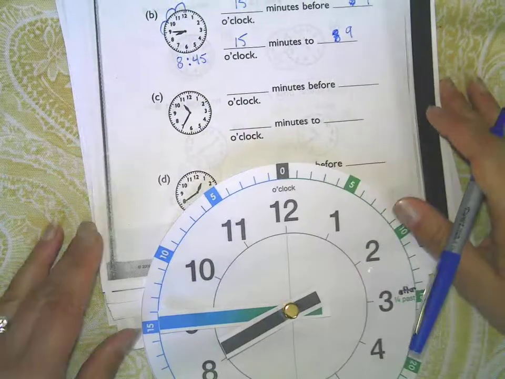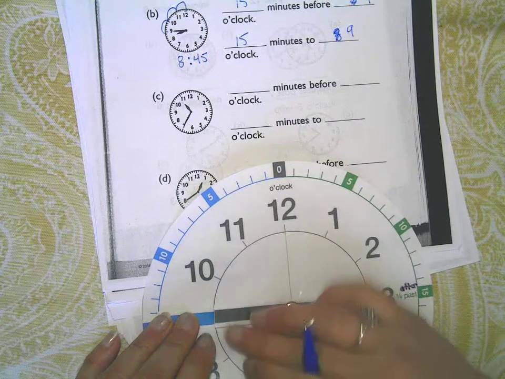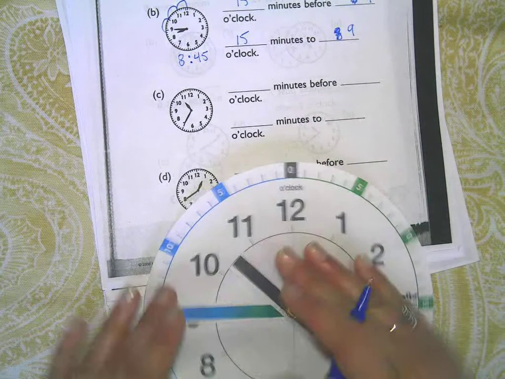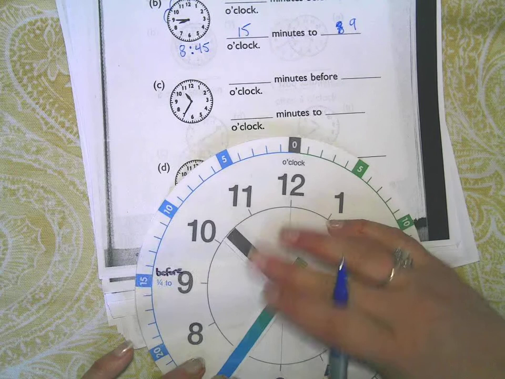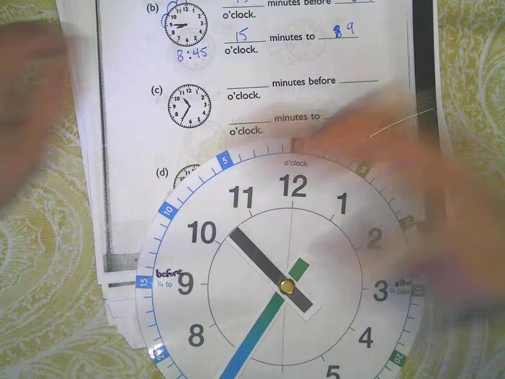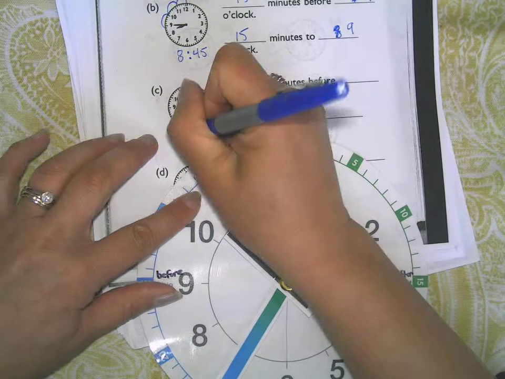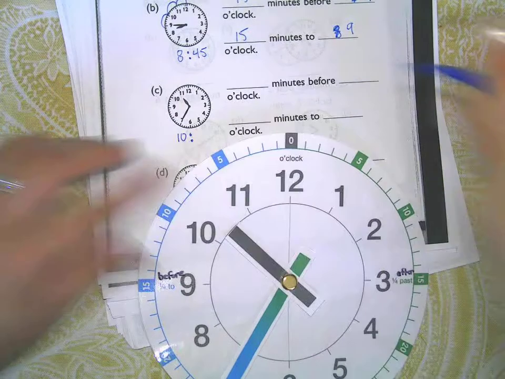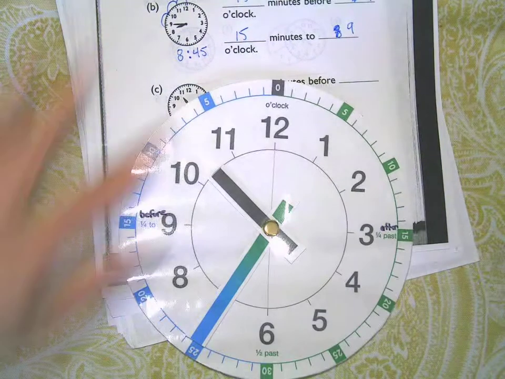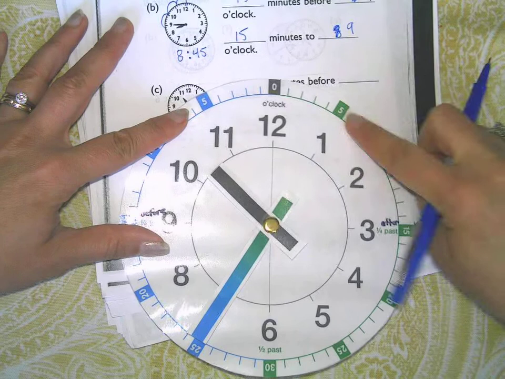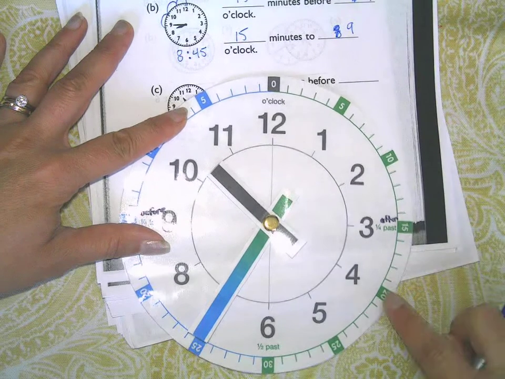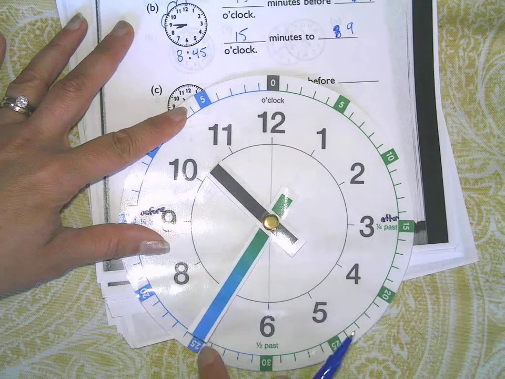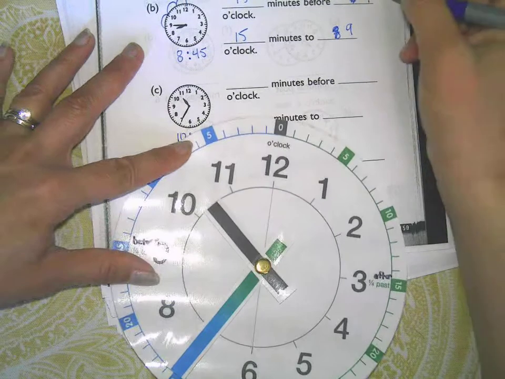Our next one is this clock. Little hand is in between the 10 and the 11. Big hand on the 7. Okay. So it's in between two numbers. Smaller number wins. 10 o'clock. All right. How many minutes? Then we go 5, 10, 15, 20, 25, 30, 35.